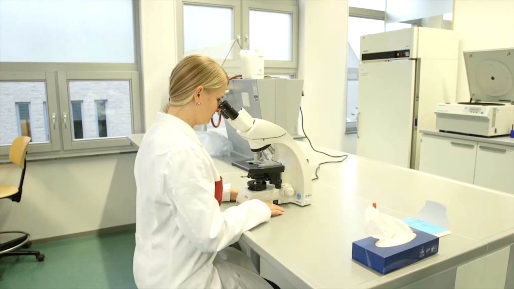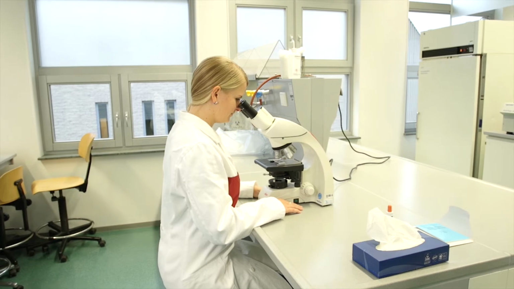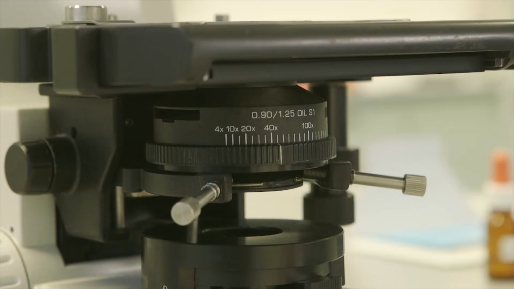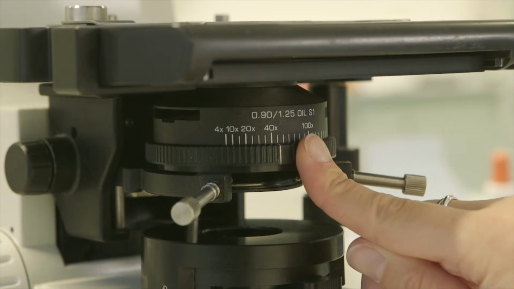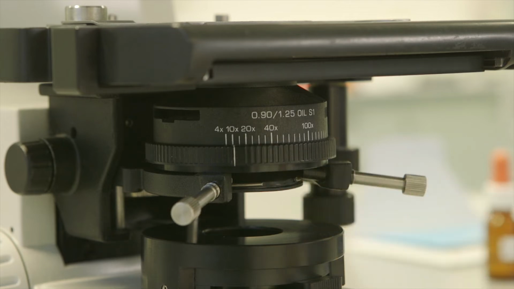The condenser also has a diaphragm known as the aperture diaphragm. The setting of this diaphragm depends on the objective lens you use and therefore changes if you change objectives. Since the 10 times objective lens is being used now, the ring should be set to the 10 times setting.